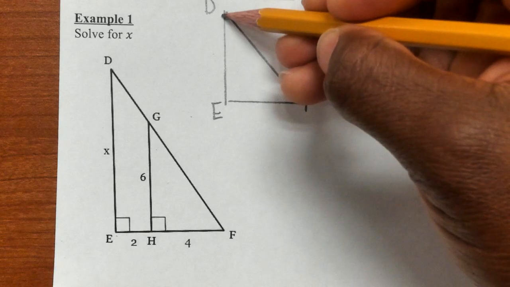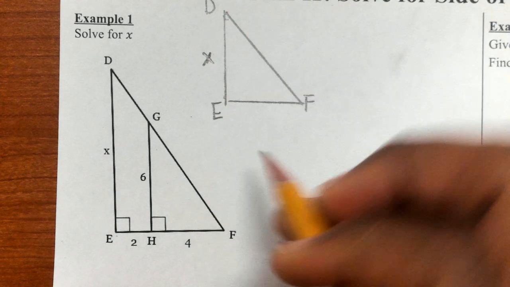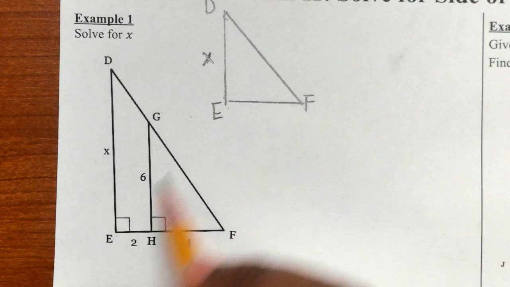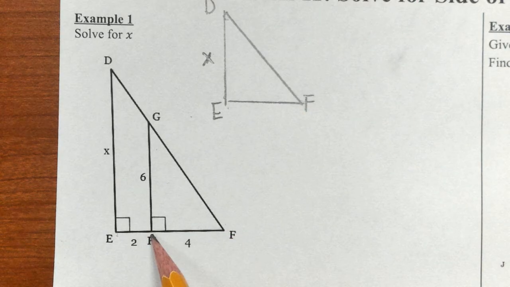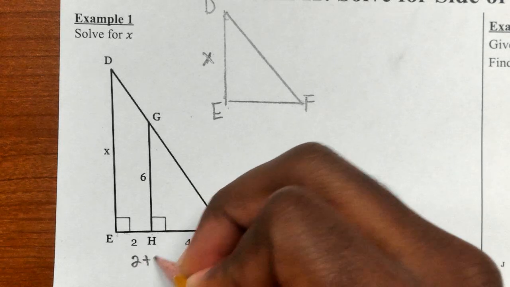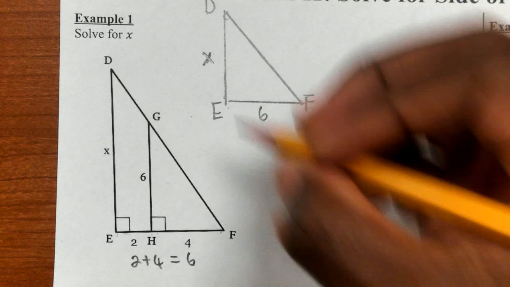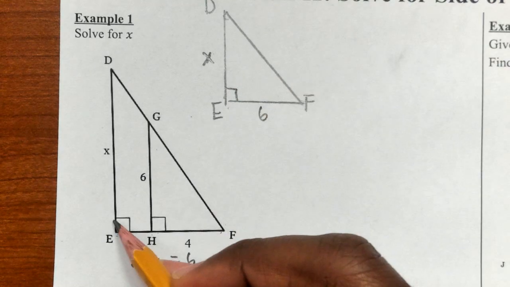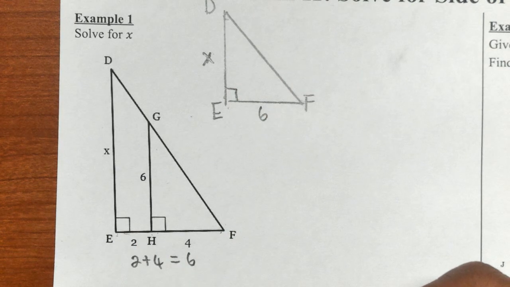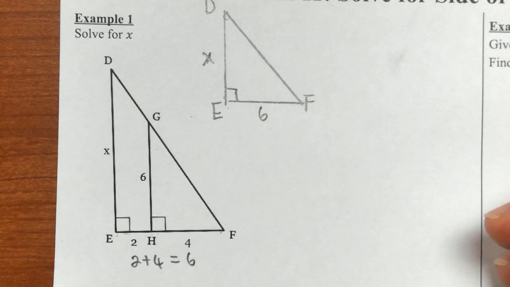So that triangle has a side, DE, that's measured as x. And then it has another side, a base of EF, which is 2 and 4, so 2 plus 4. So 2 plus 4 is 6. So it has a base of 6, okay? It has a right angle right here. And that's about it. That's all the information that we have for that triangle.